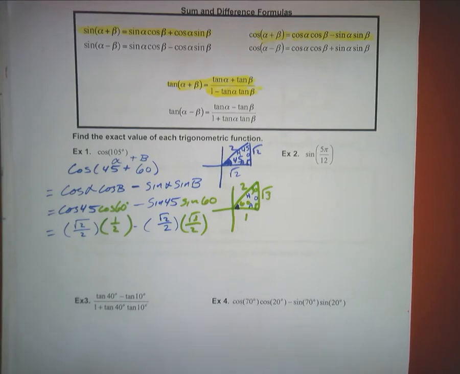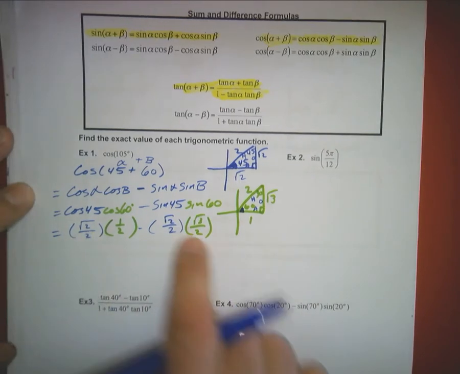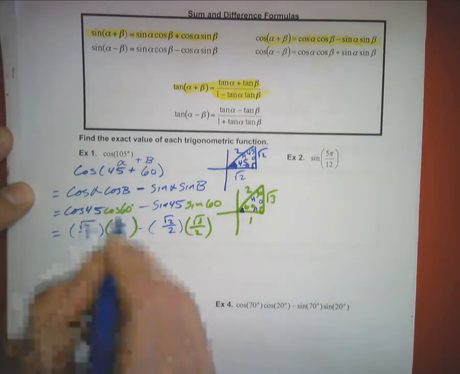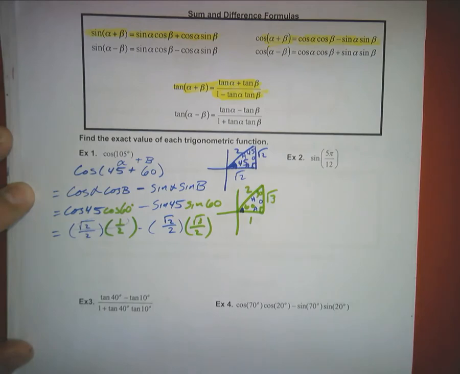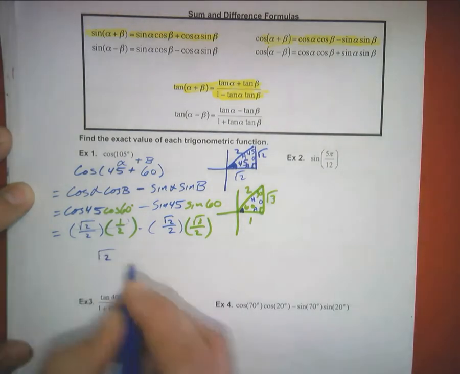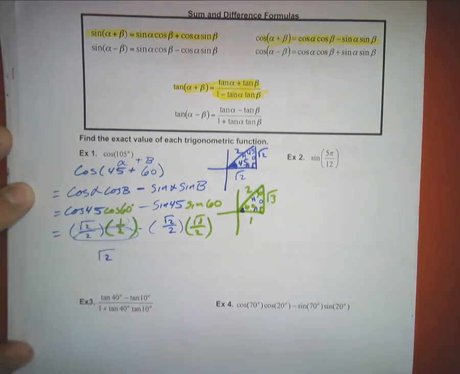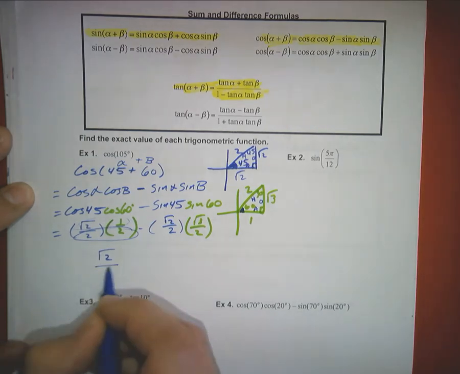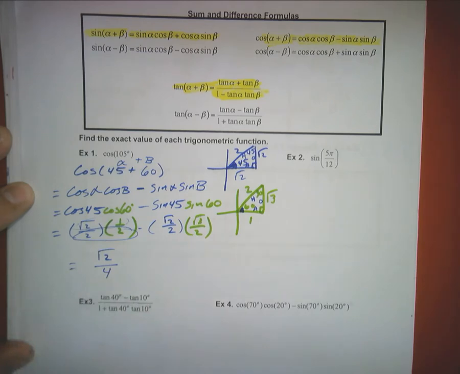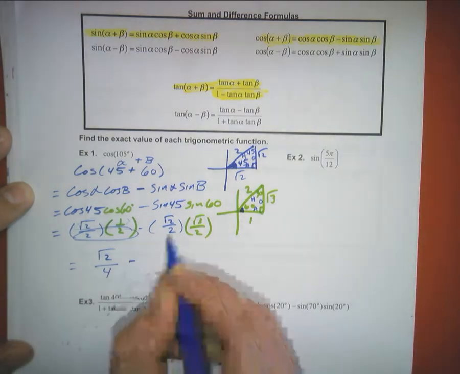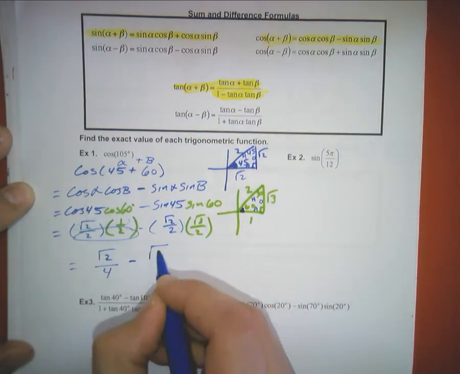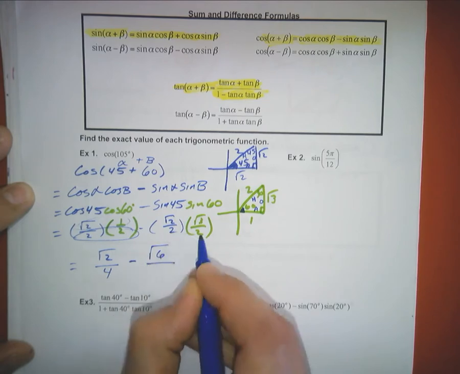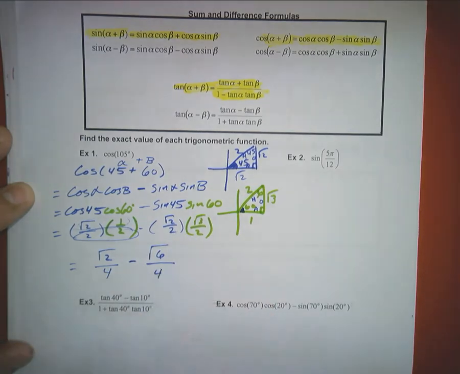Last thing is we just simplify a little bit. We multiply these two fractions and these two fractions together. When you multiply fractions, you multiply the tops. So root 2 times 1 is root 2. And then people always forget to multiply the bottoms for some reason. So 2 times 2 is 4, y'all. And then over here, I've got a negative, and then root 2 times root 3 is the square root of 6. And 2 times 2 is still 4.